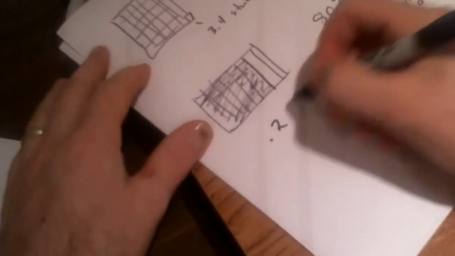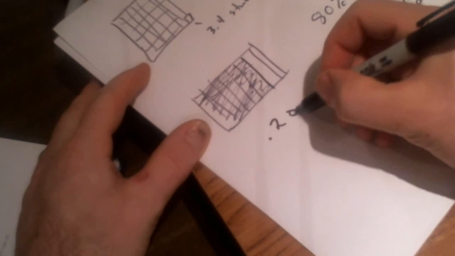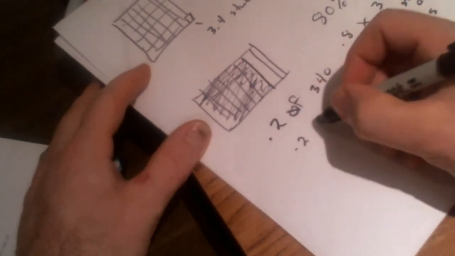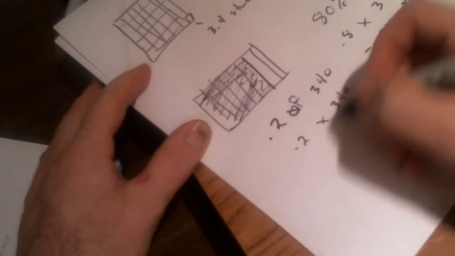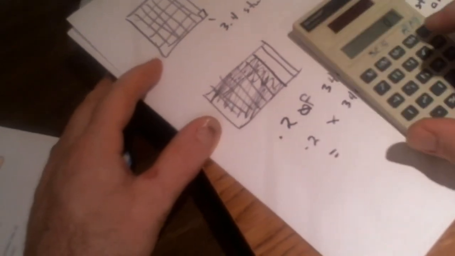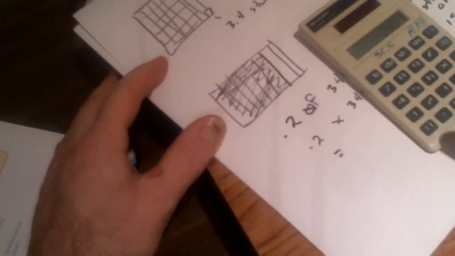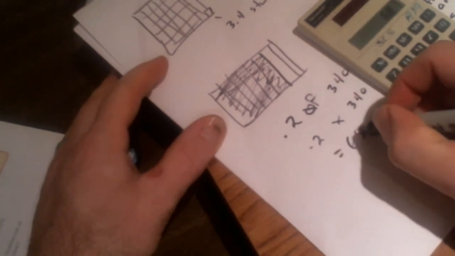The next question is how many are over 15? I can answer this two ways. I can write 0.2 times 340, which will give me 68.